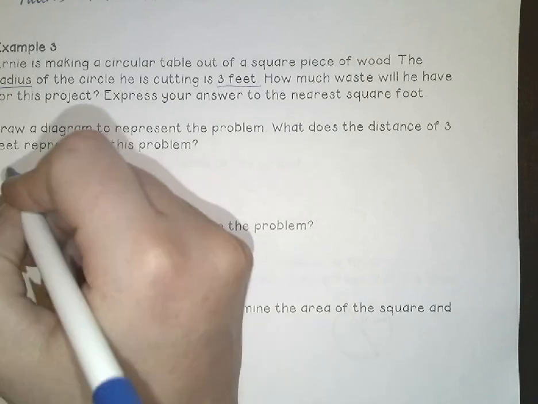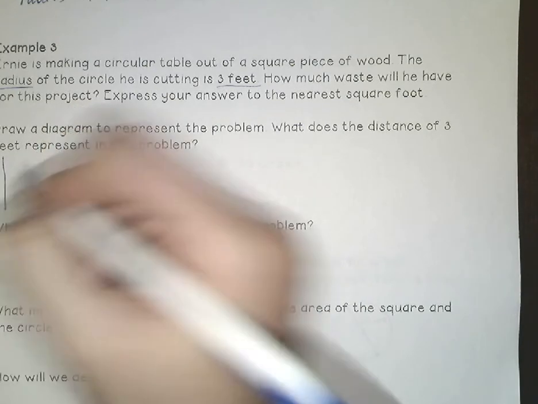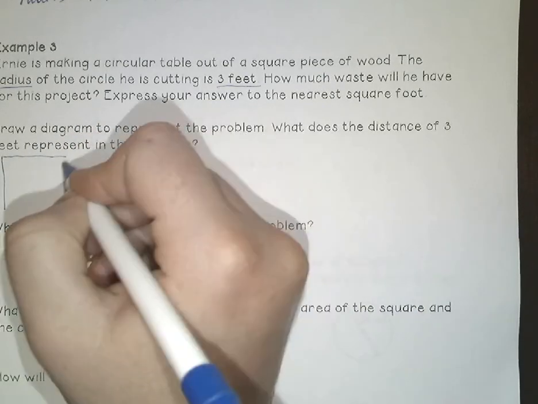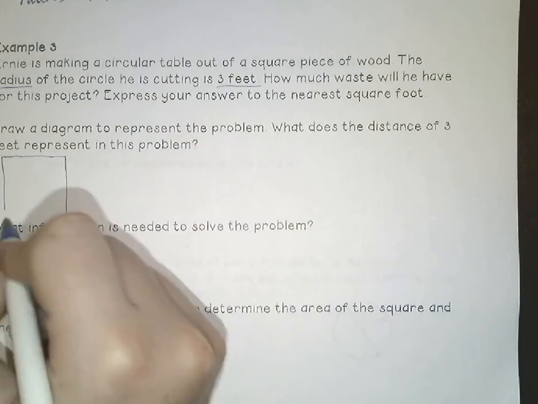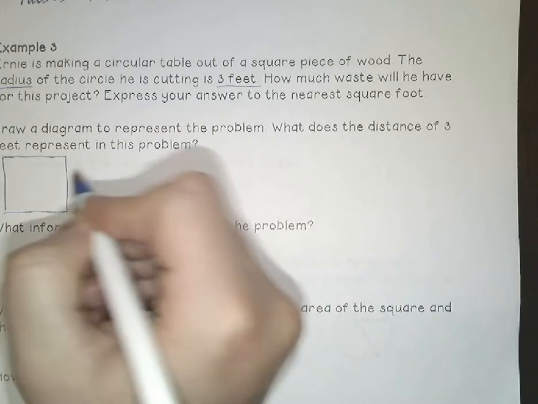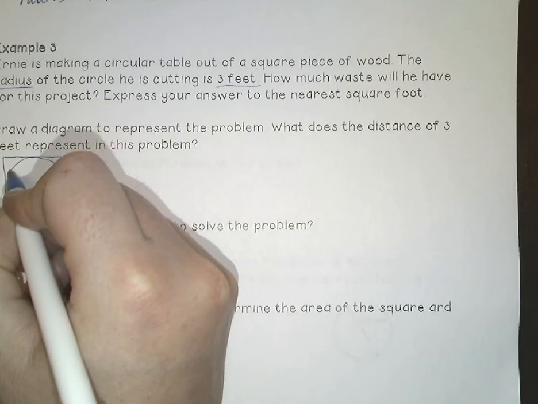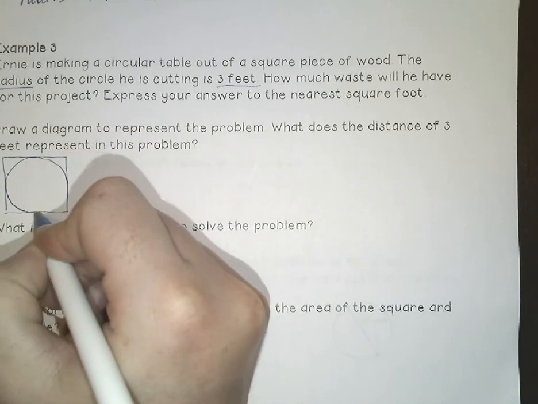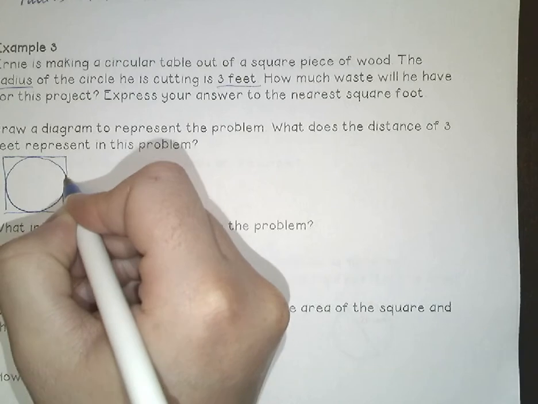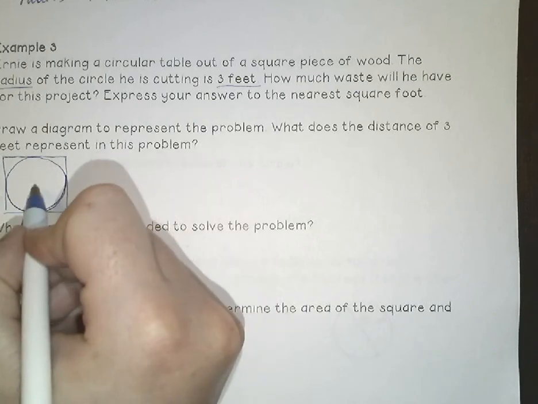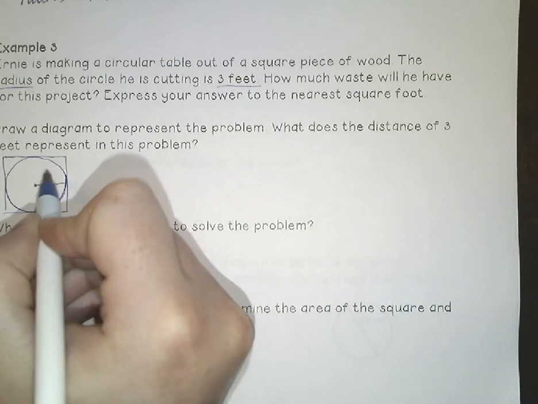Okay, so we have a square piece of wood, and we're cutting the circular table out of that piece of wood. Radius of the circle he is cutting is 3 feet.